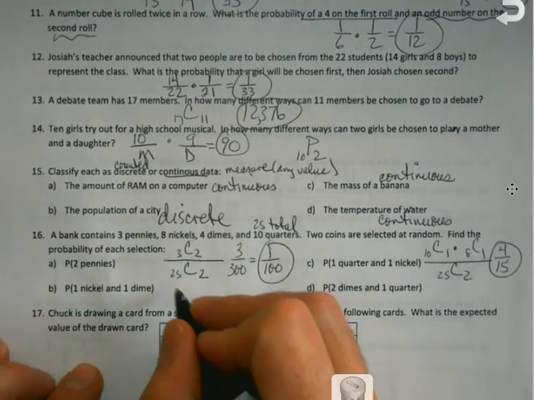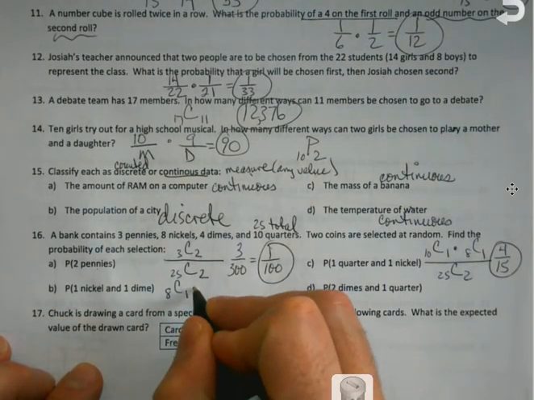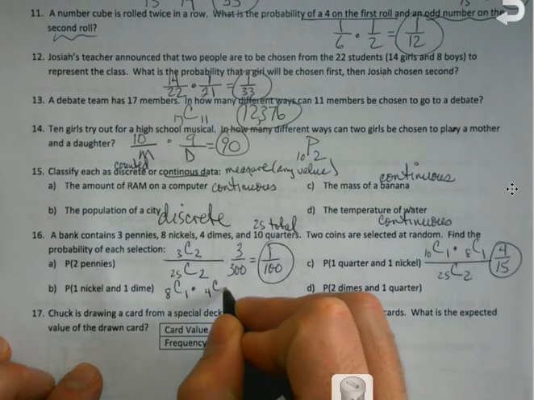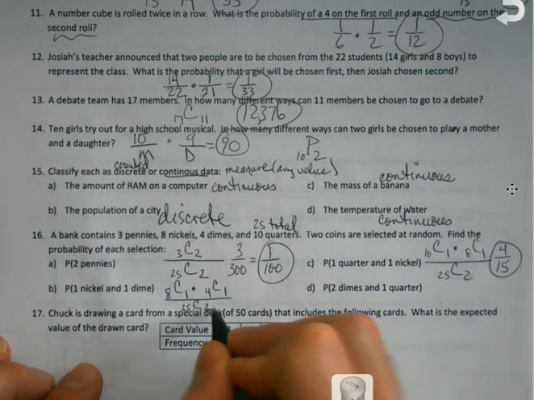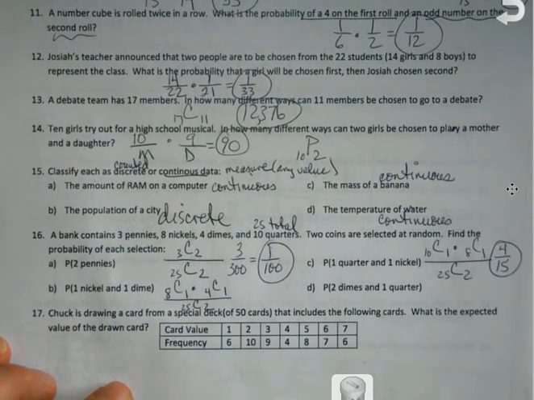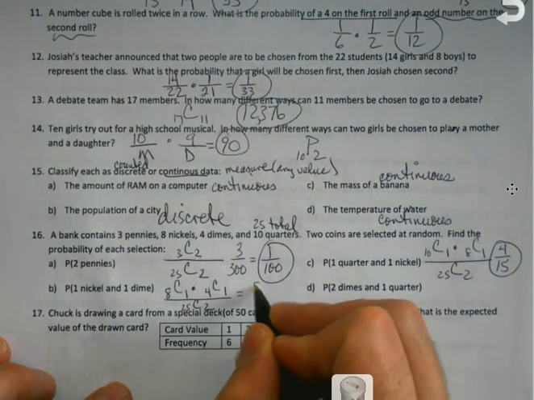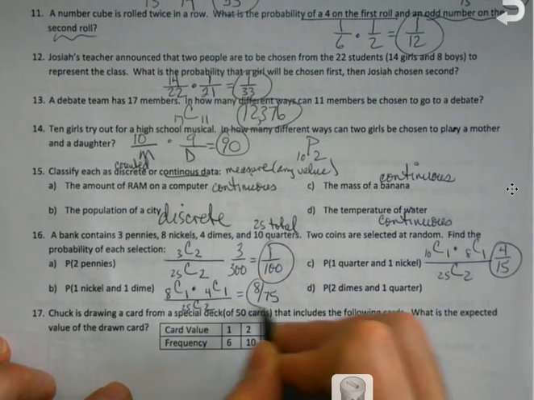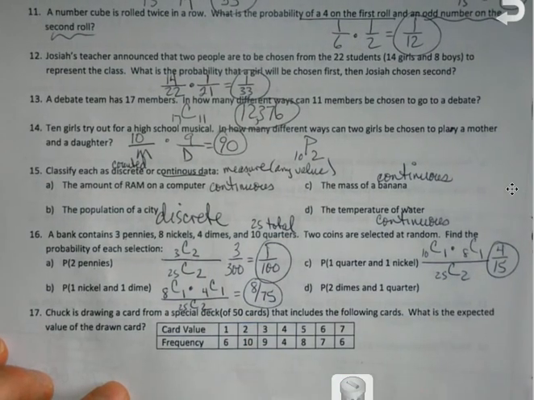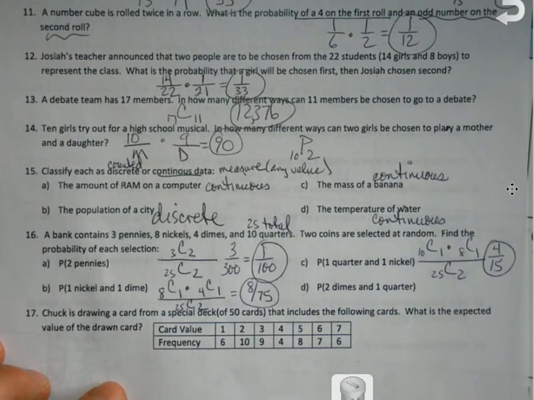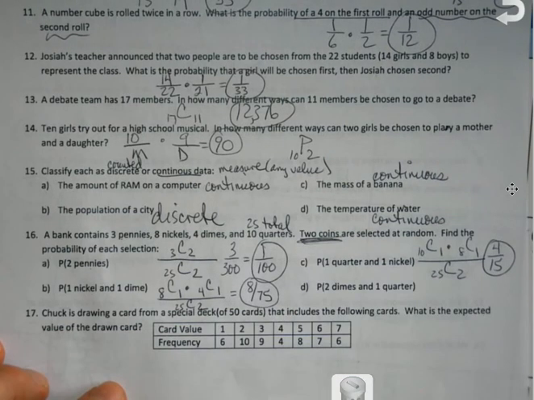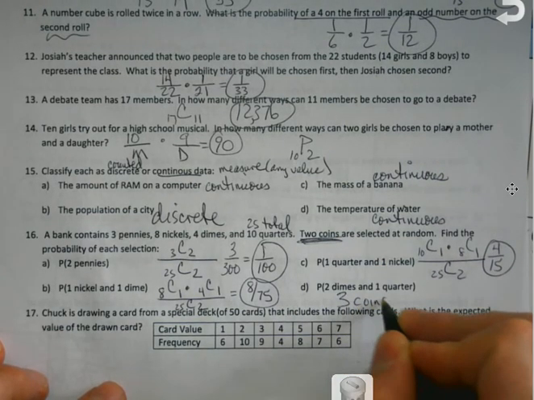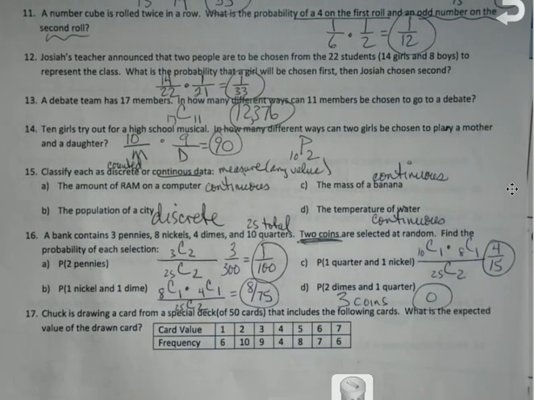A nickel and a dime, same idea. 8 nickels, 4 dimes. Still, I'm doing 25 and picking 2. And get my solution. And then finally, the twist. 2 dimes and a quarter. I'm only selecting 2 coins. This would be 3 coins. I have 0 chance of getting 2 dimes and a quarter when I'm only selecting 2 coins.